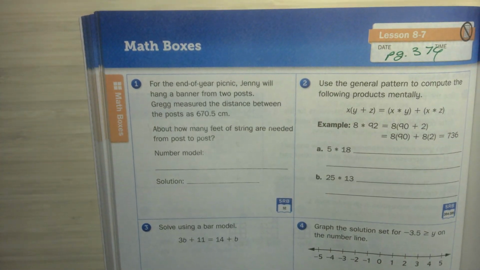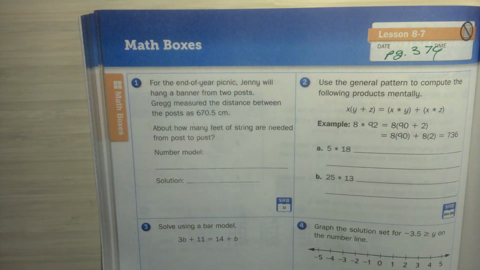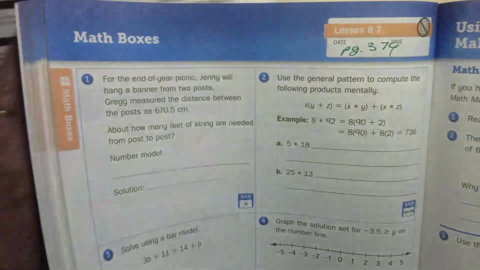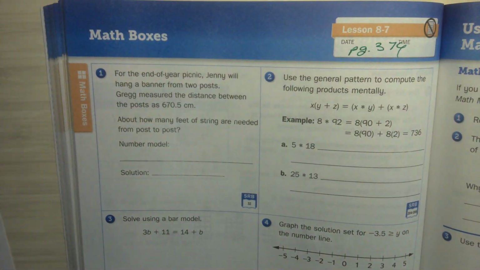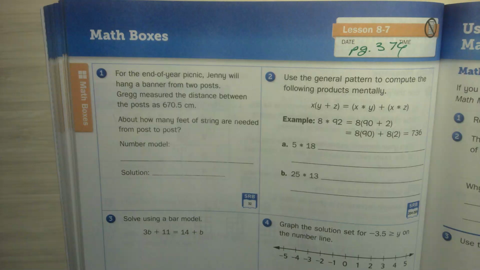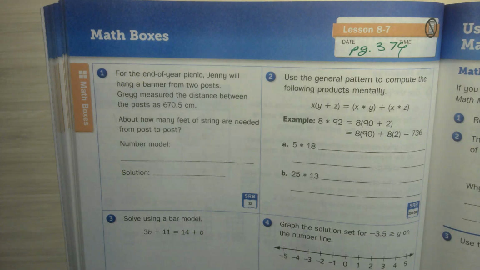Earlier today, we noticed that on our iLearn chart, we were going to have to make some adjustments so that this will work for our iLearn chart. It says they're making a banner, and Greg measured the distance between the posts as 670.5 centimeters. About how many feet of string are needed from post to post? Well, we just need to go from centimeters to feet.